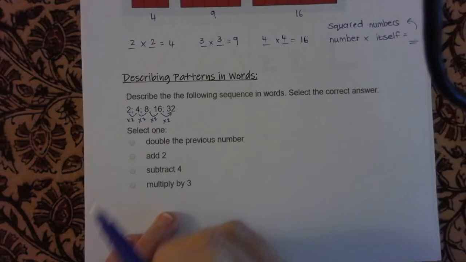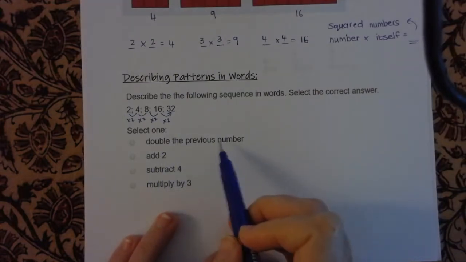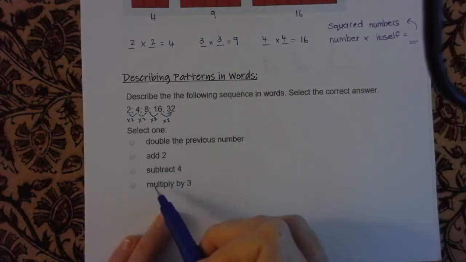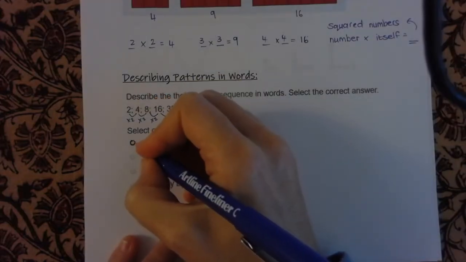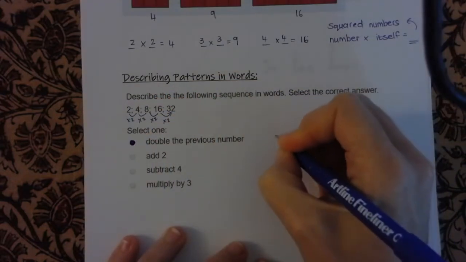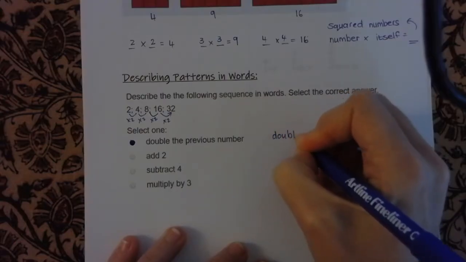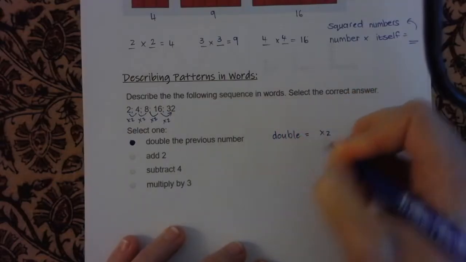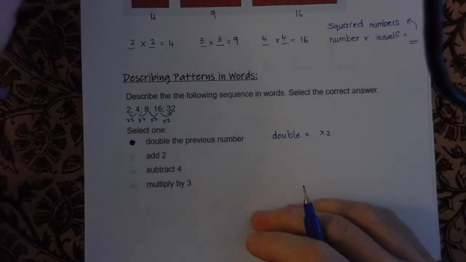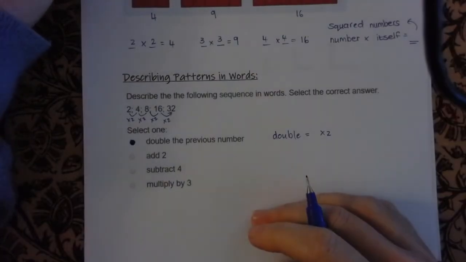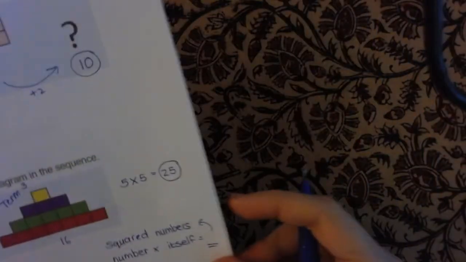So then select the correct answer. Double the previous number, add 2, subtract 4, multiply by 3. It would be double the previous number, because double means to multiply by 2, or you add the same number. 2 plus 2 is 4, 4 plus 4 is 8, 8 plus 8 is 16, and so on. Right, let's go on to the next example.